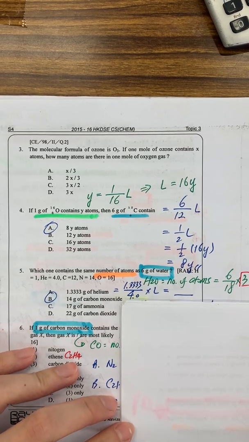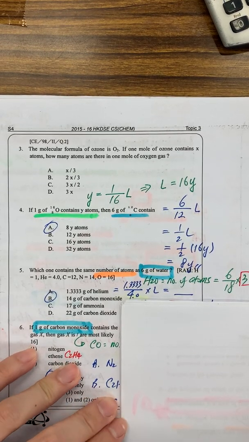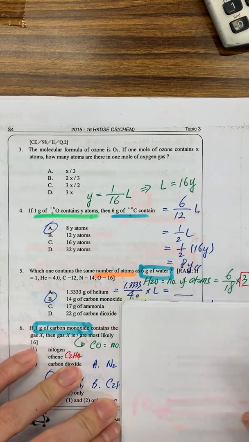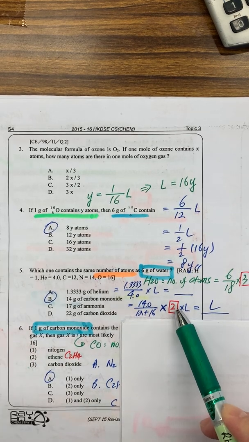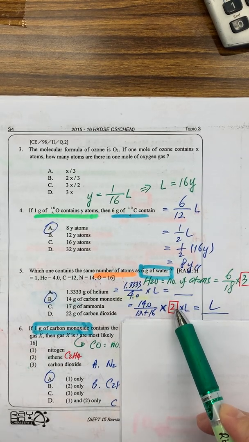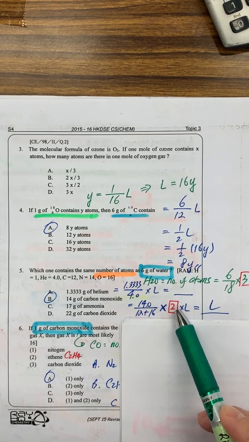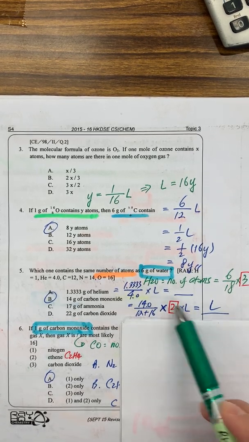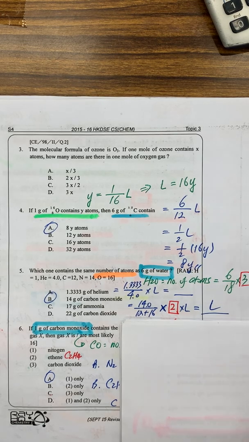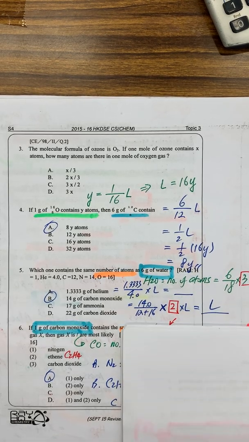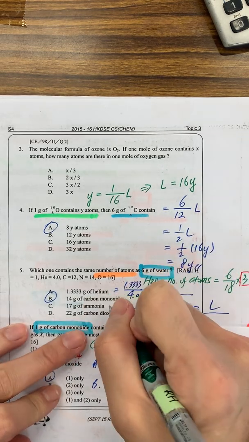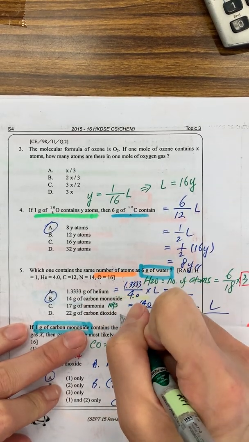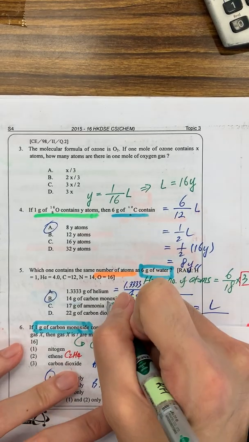Carbon monoxide. 14 divided by the molar mass, and times 2. Why? Because you should know carbon monoxide, the formula is CO. So we need times L. After simplifying, you get L. B is the answer. Then how about C and D? C and D, you calculate by yourself. In which ammonia, the formula is NH3. Carbon dioxide, CO2. Everyone should know about this.